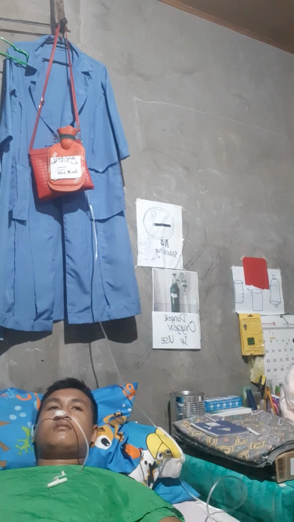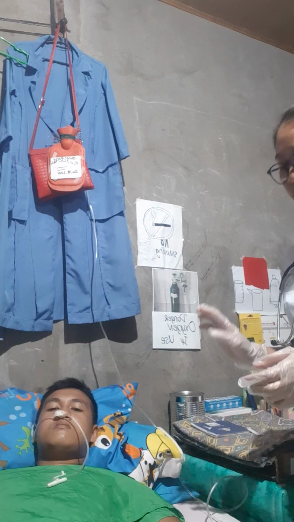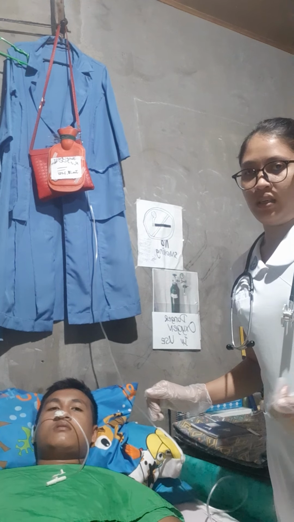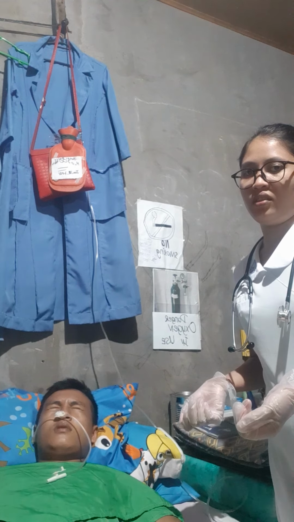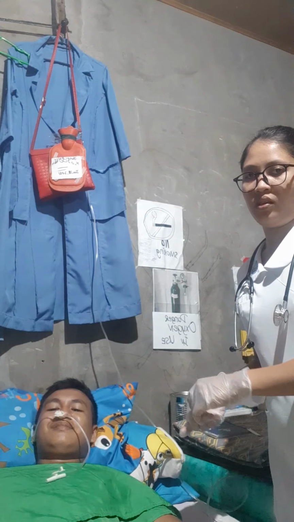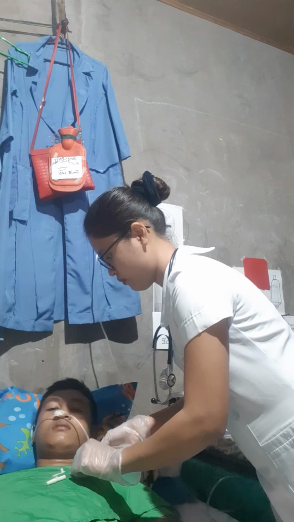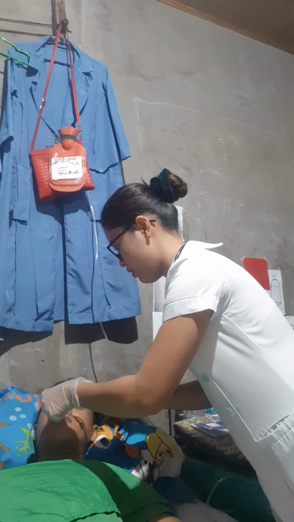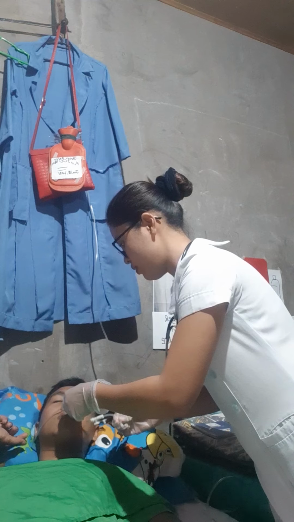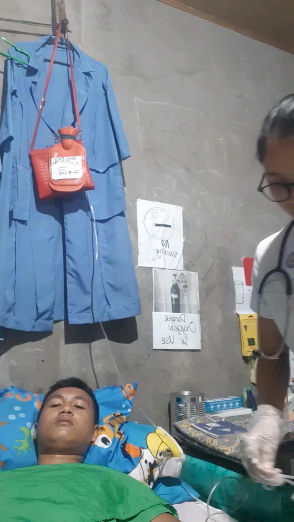Then pinching the tube prevents any content from draining, so we need to pinch the tube before removing it. Then smoothly withdraw the tube. Sir, can you please take a deep breath and hold it. Slowly remove. It's alright. Sir, can you please wipe your nose and mouth for the secretions?